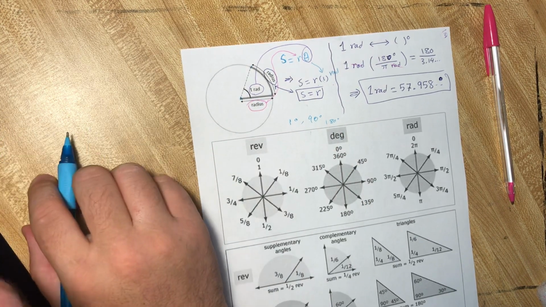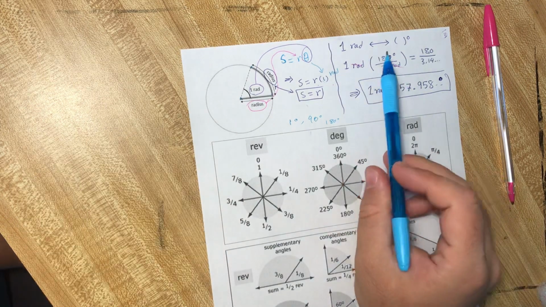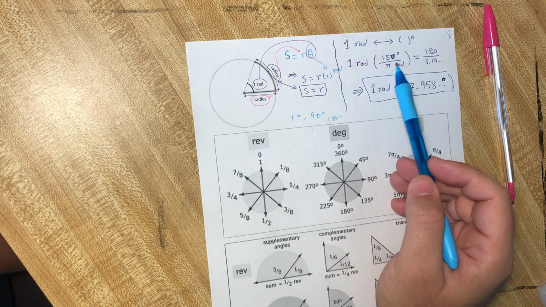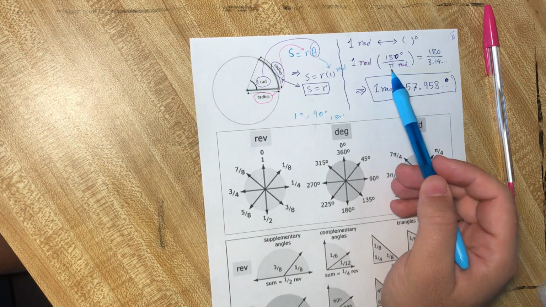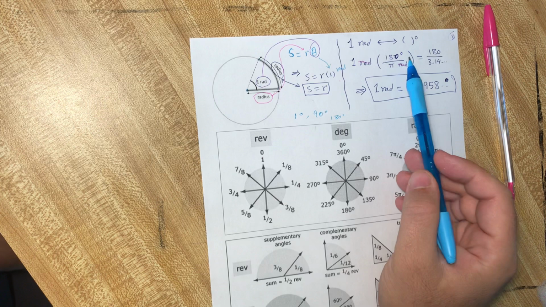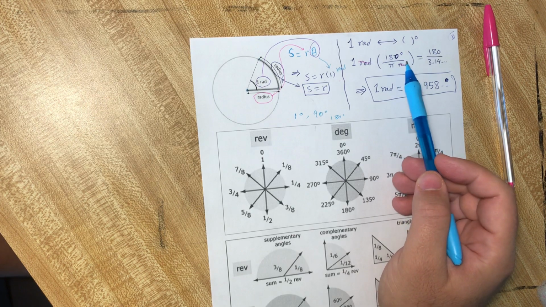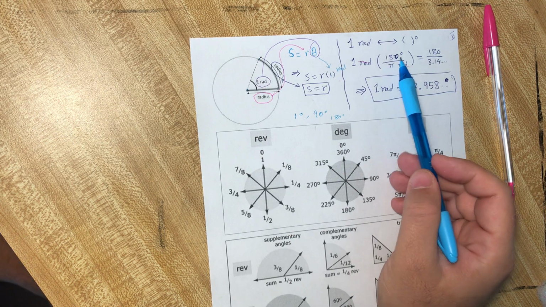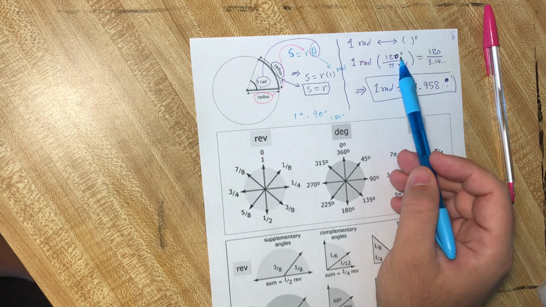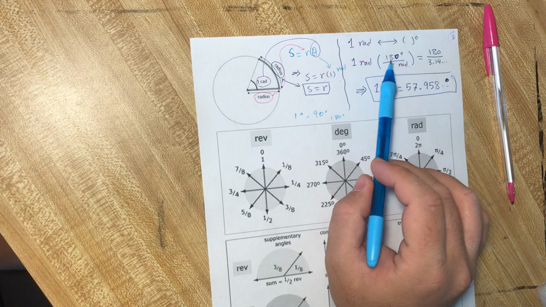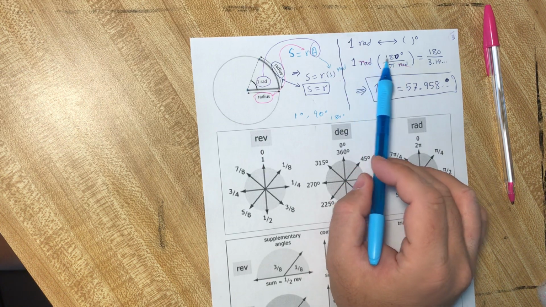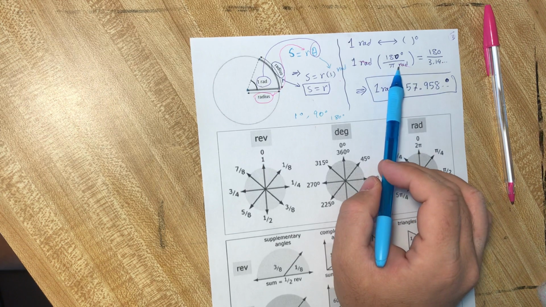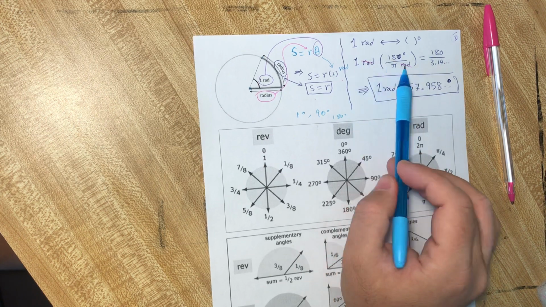How can we find it in degrees? It is simple. We need 1 radian in degrees. We need to multiply it by 1, which is the conversion coefficient. We need the radian in the denominator and degrees in the numerator. So 1 radian is multiplied by 180 degrees over pi radians. Then radians will cancel with each other.